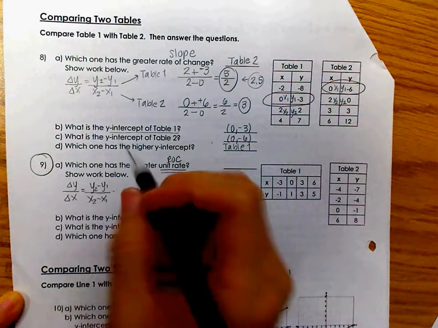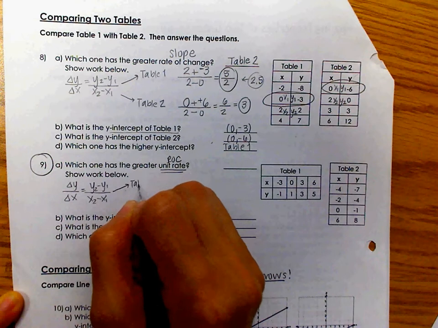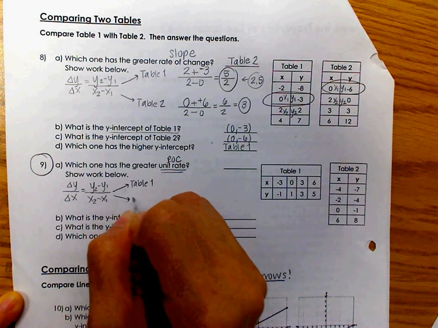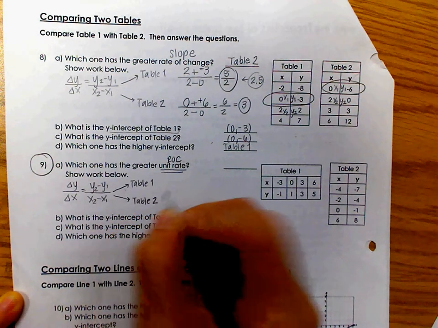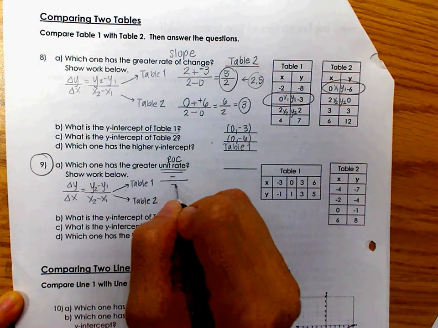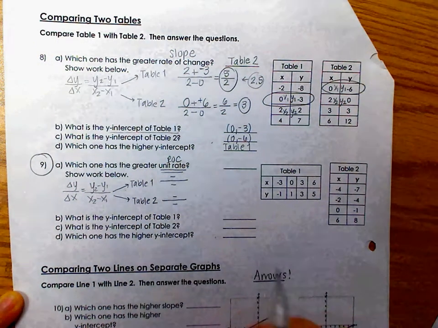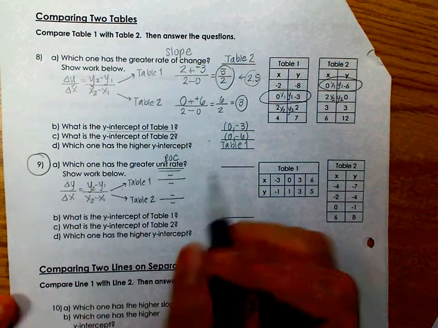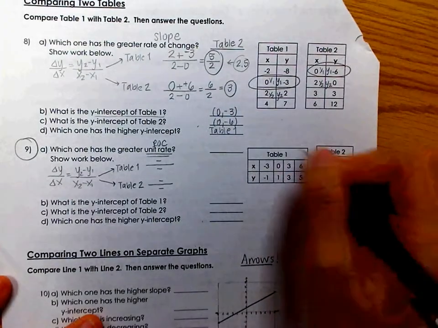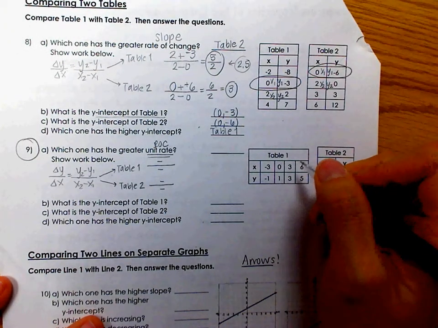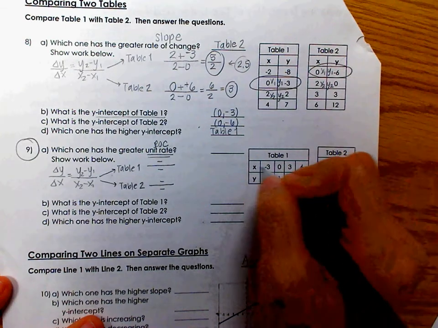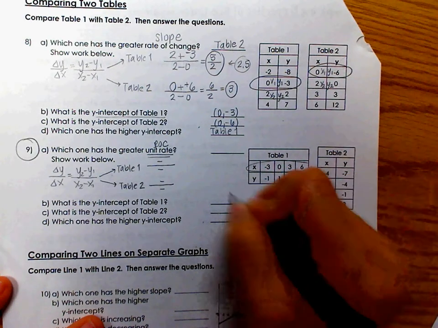All right, so we're going to do it for both tables. So I'll do it for table 1 and table 2. Now, when we want to write these, we have to determine what our x1, y1, all that's going to be. So this one's going horizontally, this table, that's fine. So this is your x's. Just take note that these are all x's and these are all y's, okay?